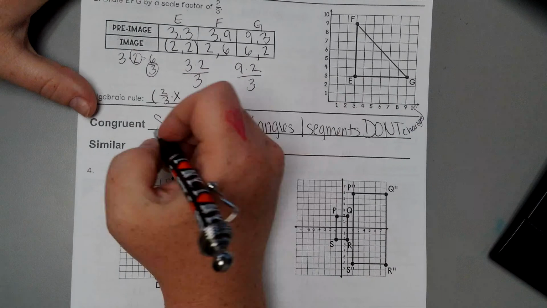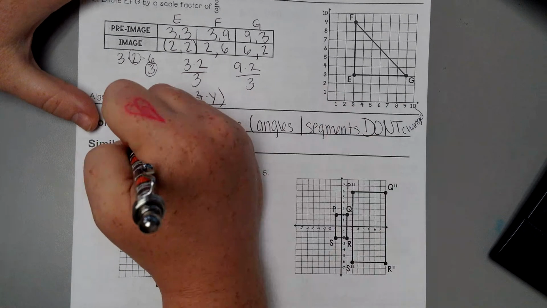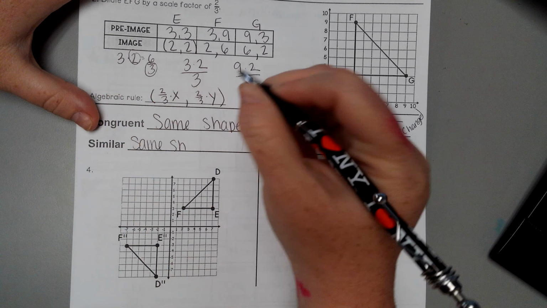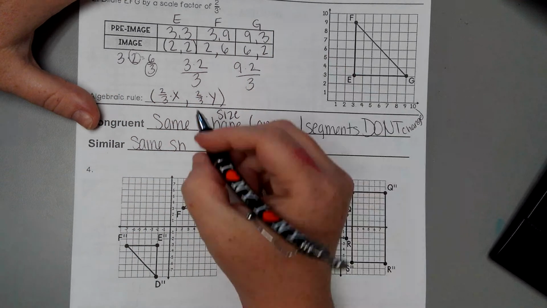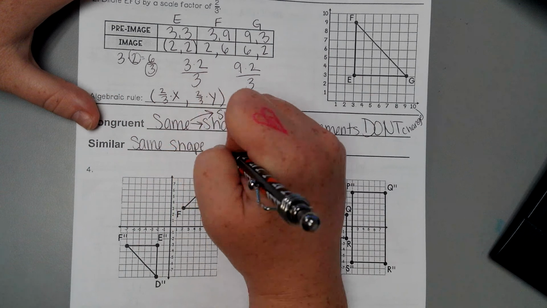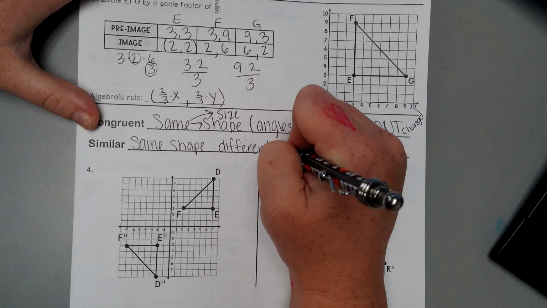Similar means same shape. This one needs to say shape and size. I forgot. So same size, same shape. Similar: same shape, different size.